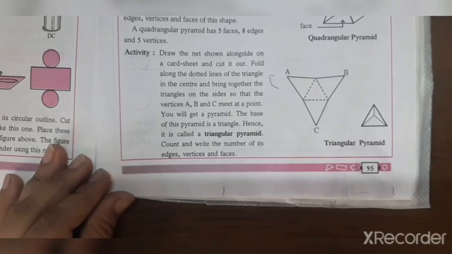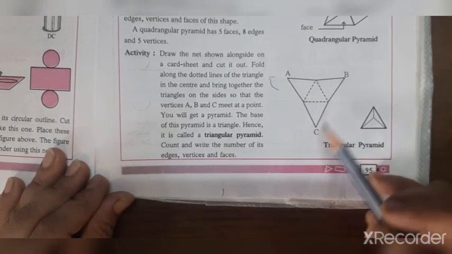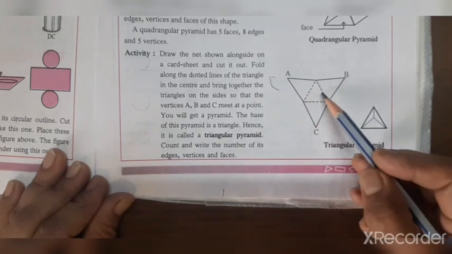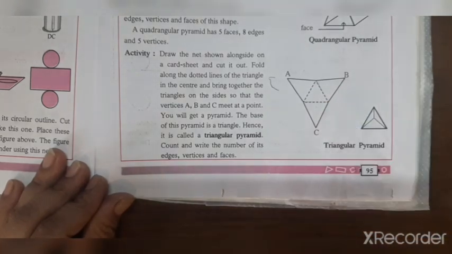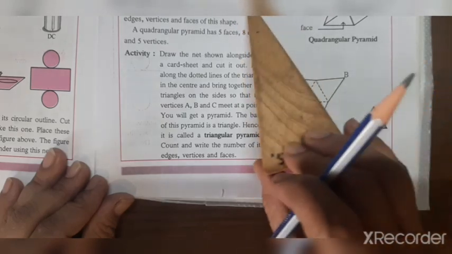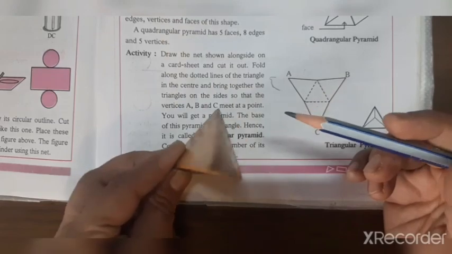Now on page number 95, they have given the net so that you can form this pyramid at home. You take a thick paper and cut it like this and fold wherever there is a dotted line. Then you stick it and form this triangular pyramid, to count how many edges, faces and vertices. I have shown you also here.